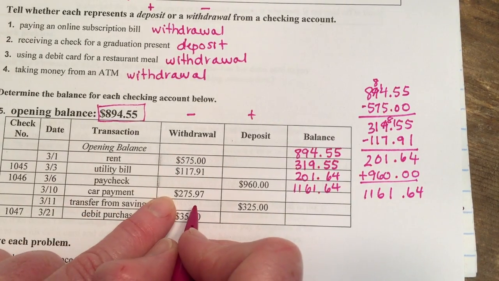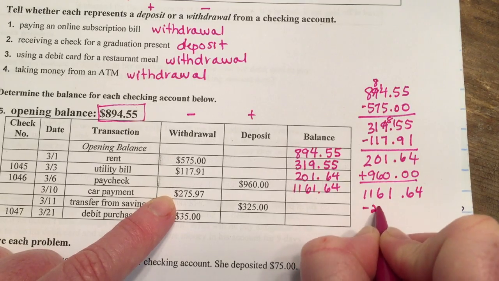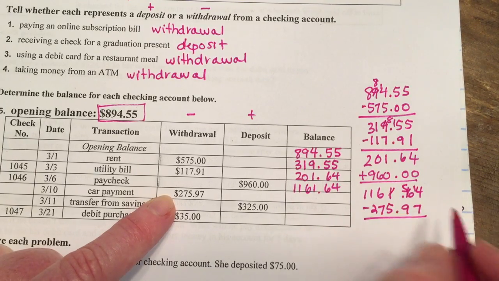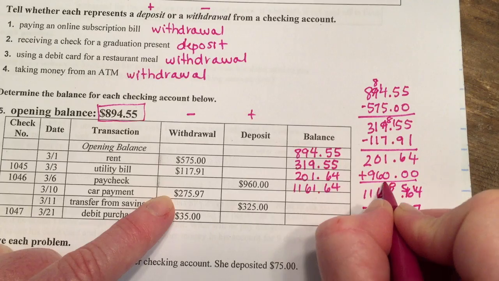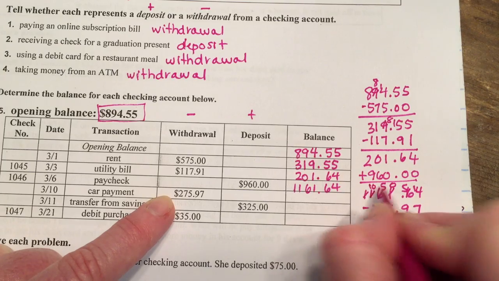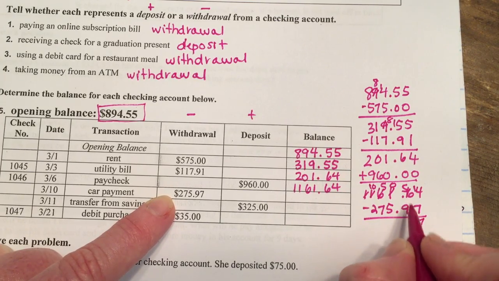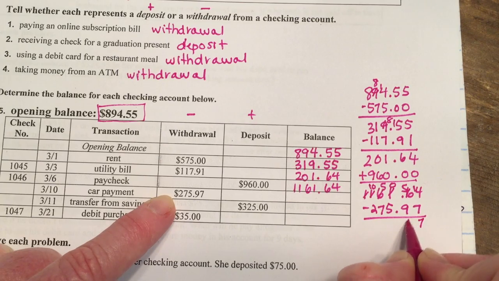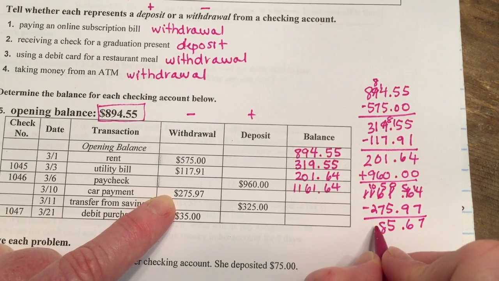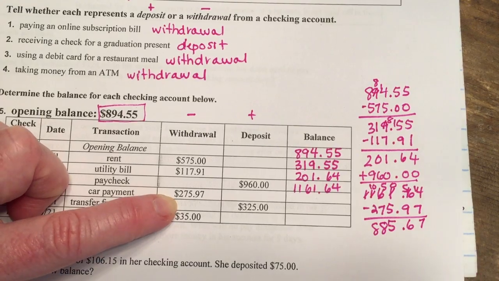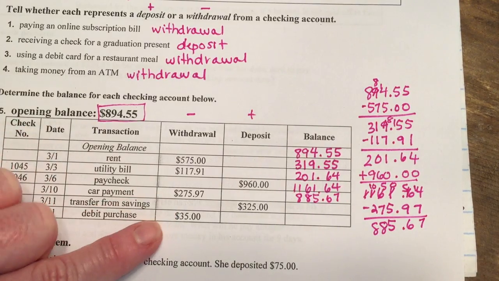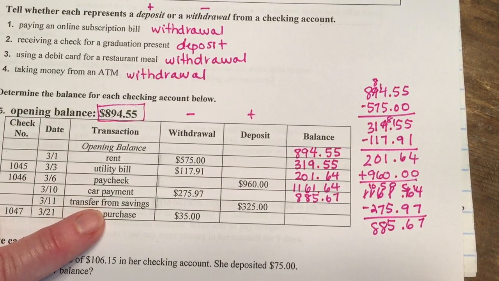We're going to make a car payment. So here on March 10th, we paid. So that is decreasing. Okay, so looks like that's 7. 15 minus 9 is 6. 10 minus 5 is 5. 15 minus 7 is 8. $885.65. All right, and then our next entry on March 11th, we transferred money from savings.